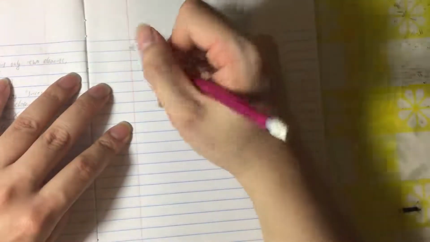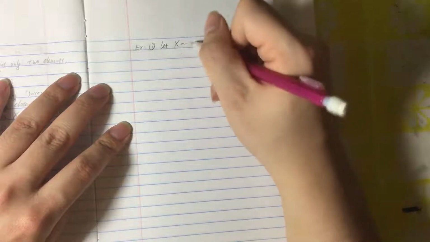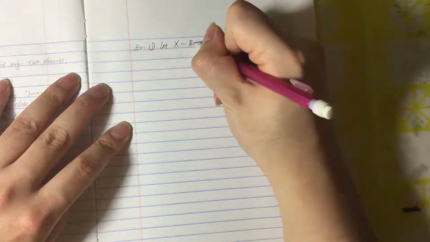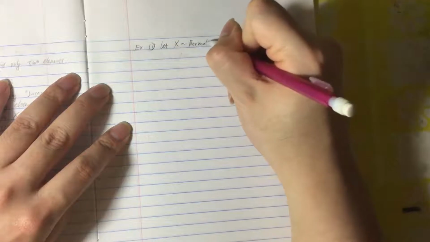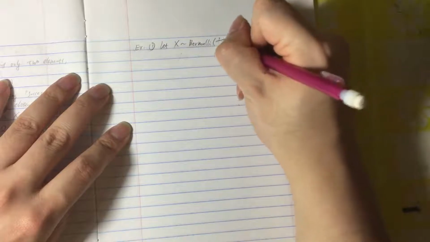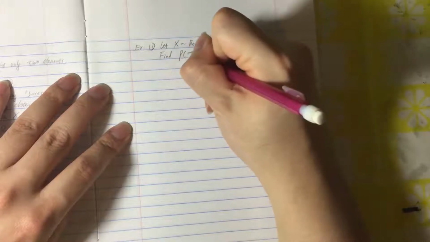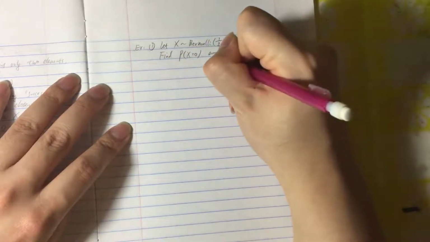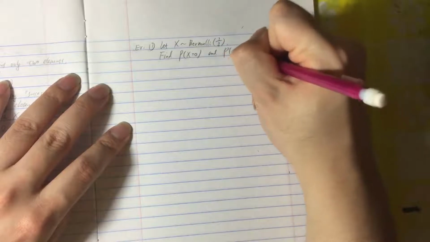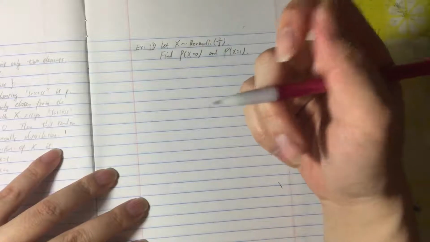Now let's look at an example. Let x be a Bernoulli distribution where the chance of getting success is 1 over 3. Find the probability that x equal to 0 and the probability that x equal to 1. So first step, write down the probability function and the support first.